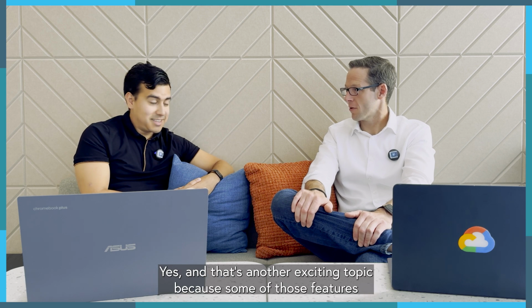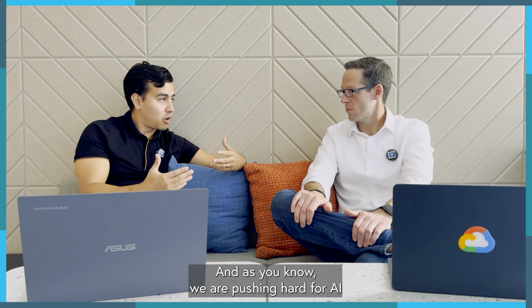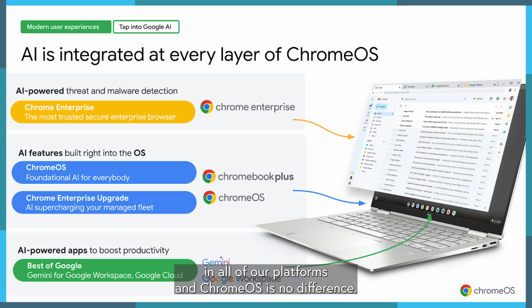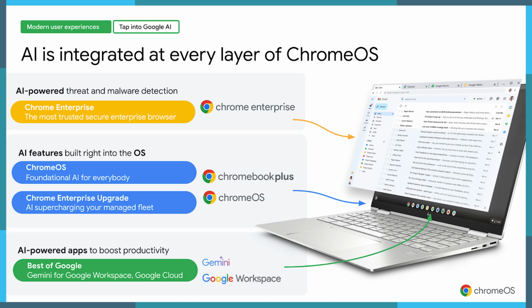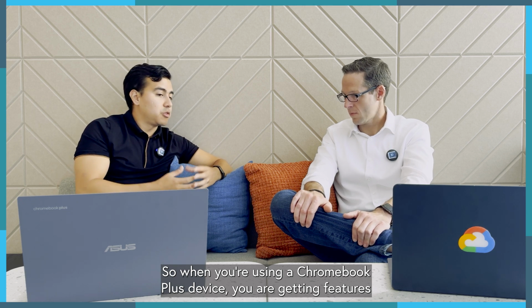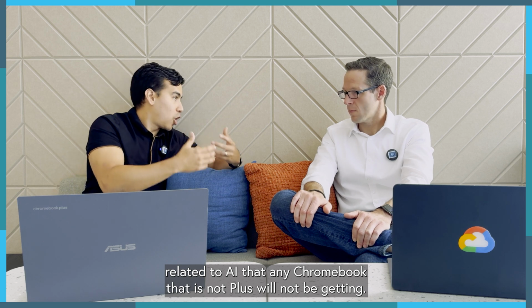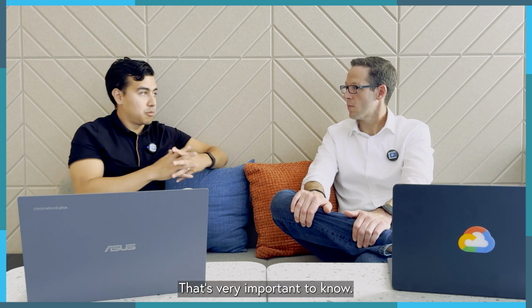Are there any premium features that are available on the device that won't be on a regular Chromebook? Yes, and that's another exciting topic because some of those features are AI related. And as you know, we've been pushing hard for AI in all of our platforms, and ChromeOS is no different. So Chromebook Plus is actually the platform where Google has decided that we're going to put AI on device. That and of course the Pixel phones, right? So when you're using a Chromebook Plus device, you are getting features related to AI that any Chromebook that is not Plus will not be getting. That's very important to know.